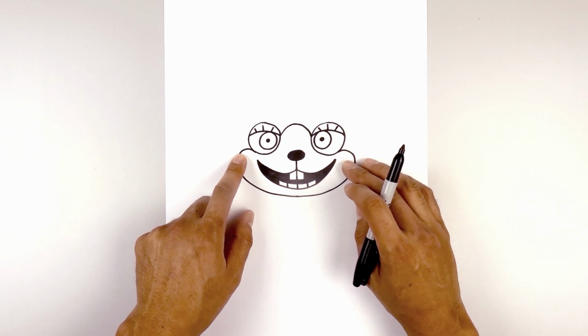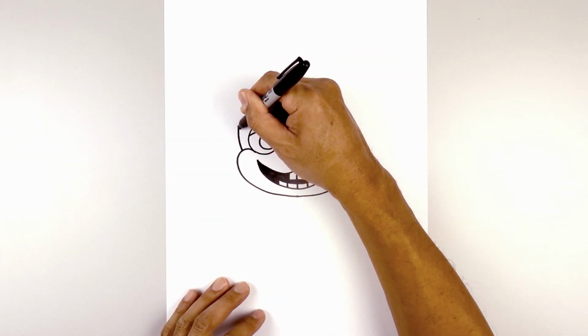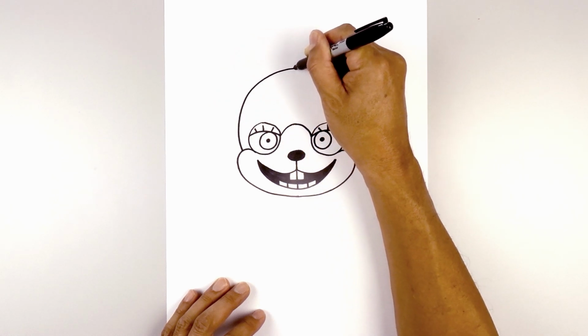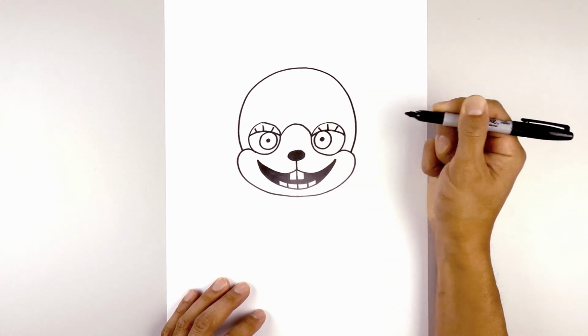Now let's draw on the top of the head. It's almost like a large half circle. Starting from the top of the cheek, we curve out, up into the middle. I'm just going to bring this down on the right and then in on top of the cheek.